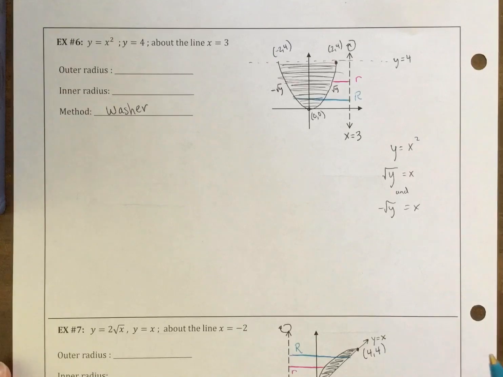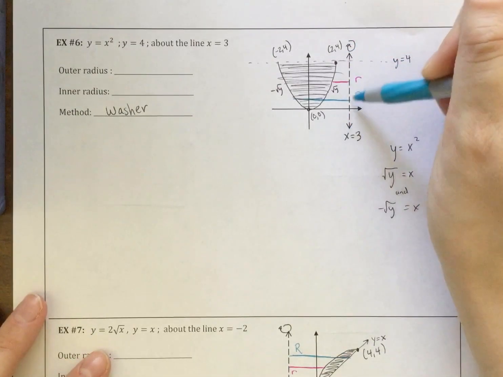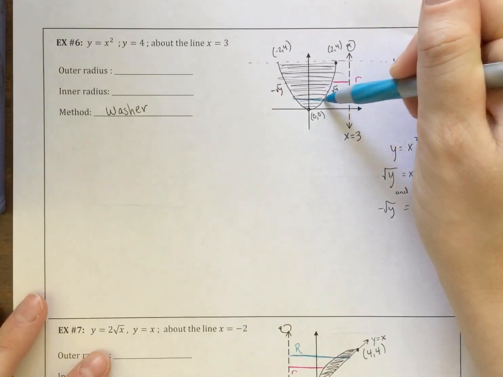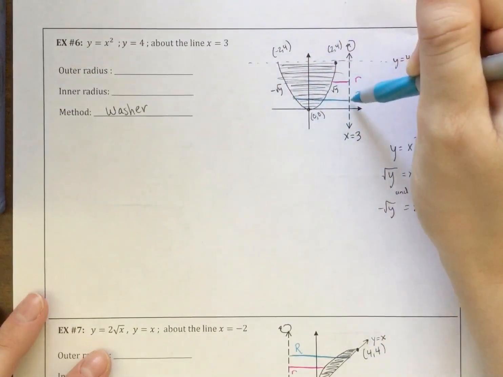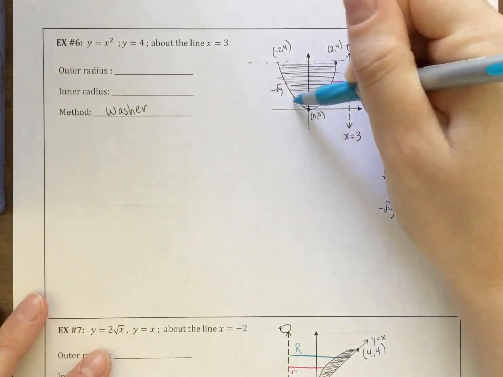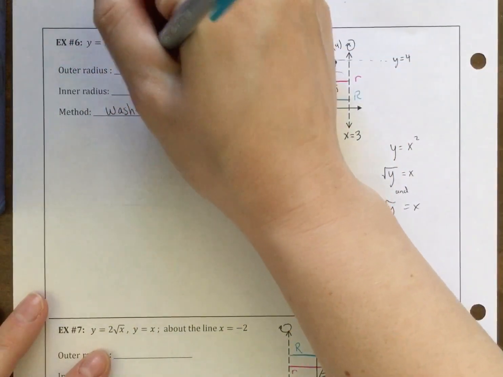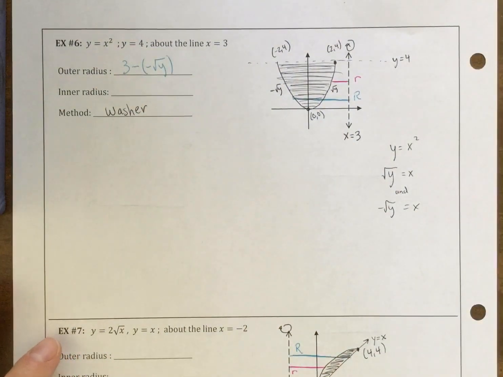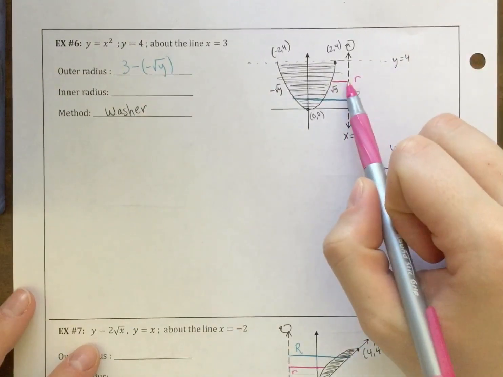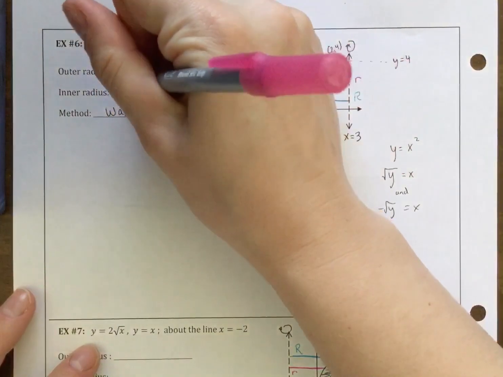All right, so our outer radius, big R, would be this one right here. And then normally I would subtract off this function, right? But it actually is continuing past this function. So I'm going to be doing 3 minus this other function over here. So it's going to be 3 minus negative square root of y. That's kind of different, huh? Little r, the smaller radius, is just like we would normally do. It's 3 minus this function in here, square root of y.